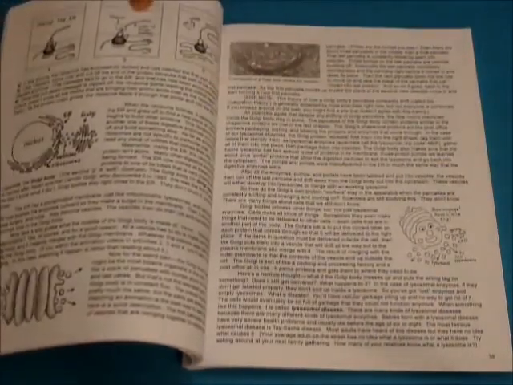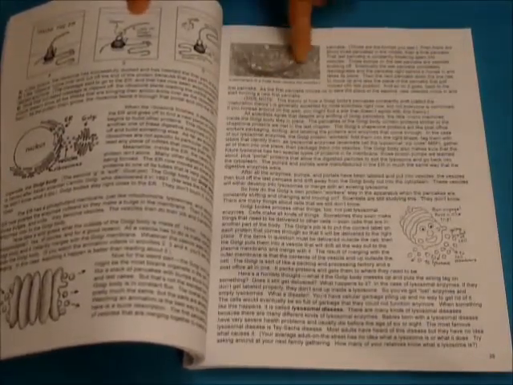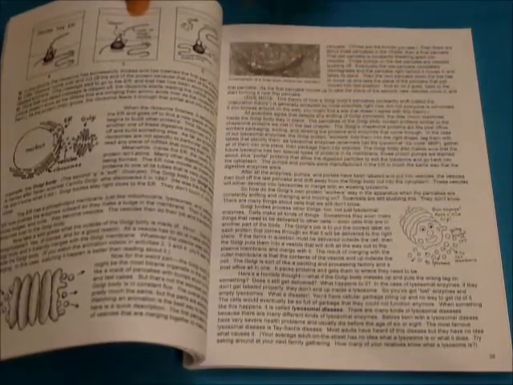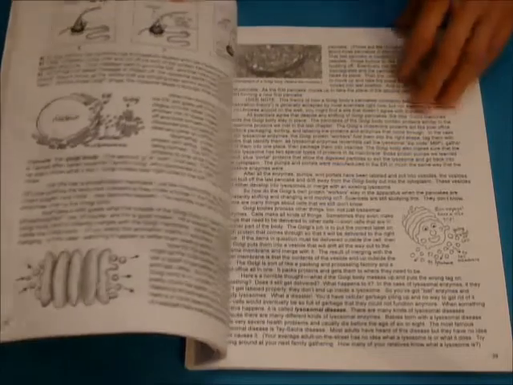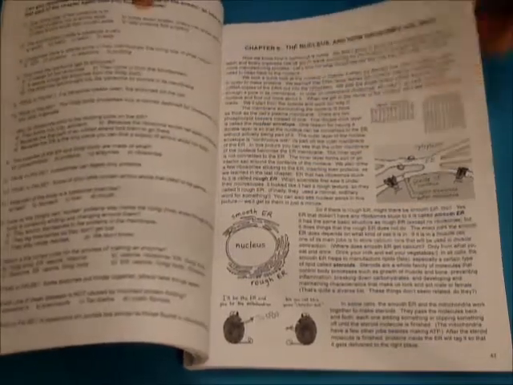So we learn what the endoplasmic reticulum does. We see some actual pictures of real Golgi bodies. They look like little stacks of pancakes squished together. And we learn about all the important things that Golgi bodies do. And again, there's all kinds of activities that go with this.